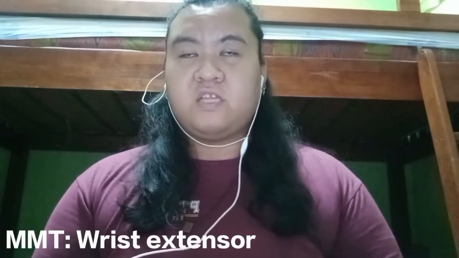So the muscles under your wrist extensors would be your extensor carpi radialis longus, extensor carpi radialis brevis, and your extensor carpi ulnaris. So the tested position would be the patient would be in a short sitting, the elbow would be flexed, and then the forearm should be pronated, with the palms facing down to the floor, and then there would be a table that would be supporting the forearm. So imagine a table here.